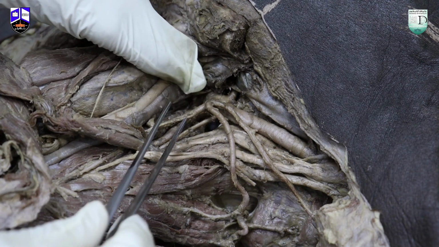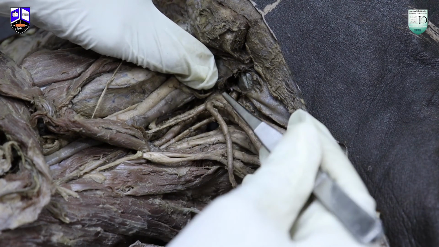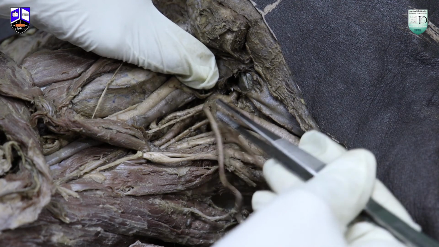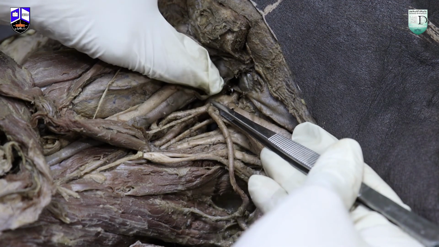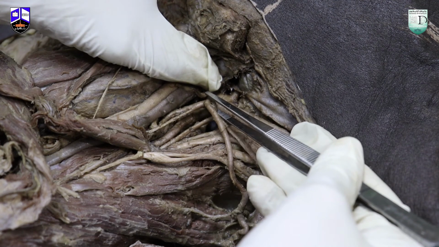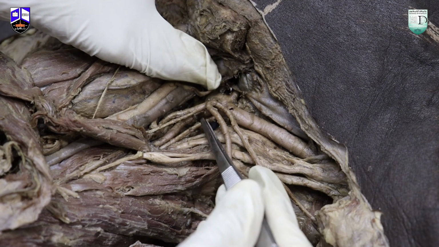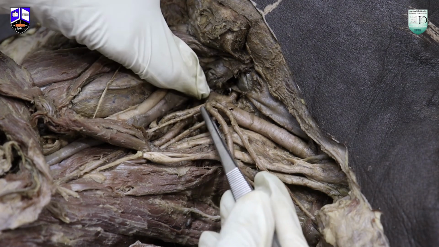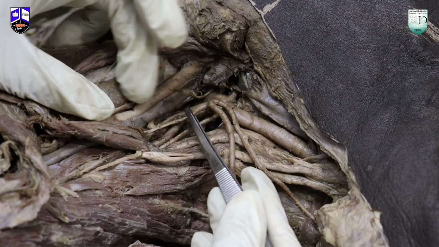The second one, which also originates from the upper convexity of the subclavian artery, is this branch. This is known as the thyrocervical trunk. It's known as the thyrocervical trunk because it gives branches to the neck as well as to the thyroid. The thyroid part is the inferior thyroid artery. This is the inferior thyroid artery, which ascends upwards.